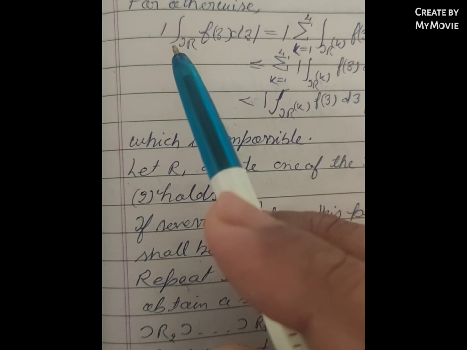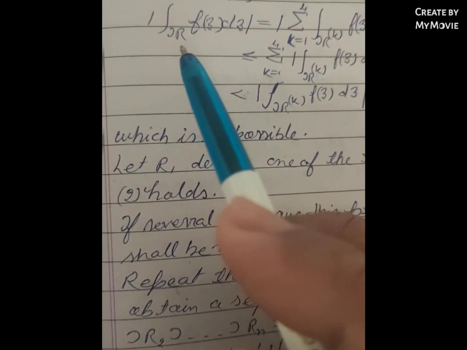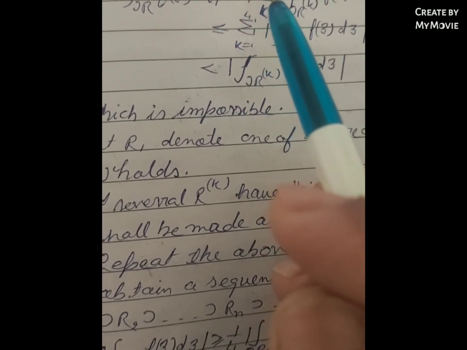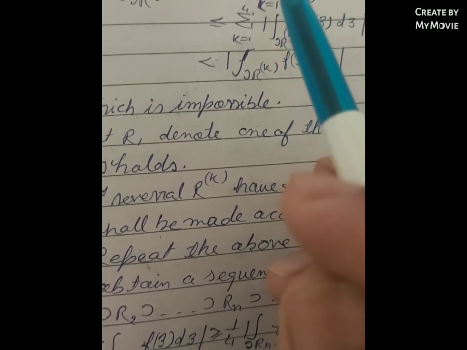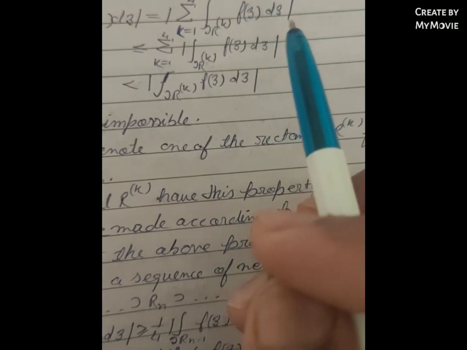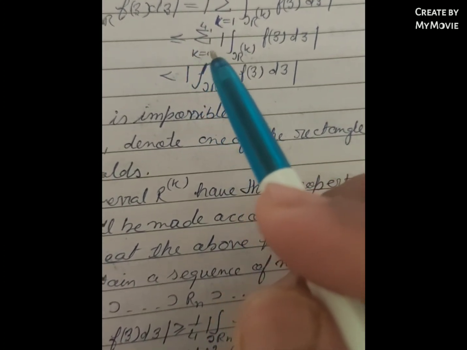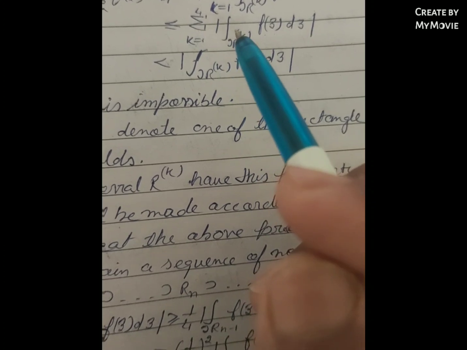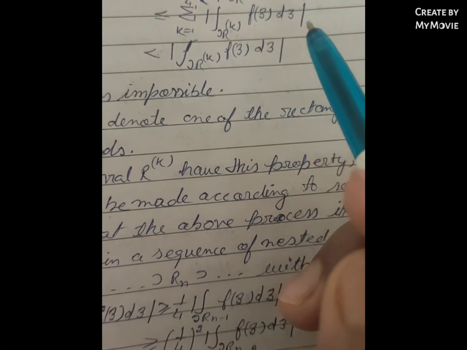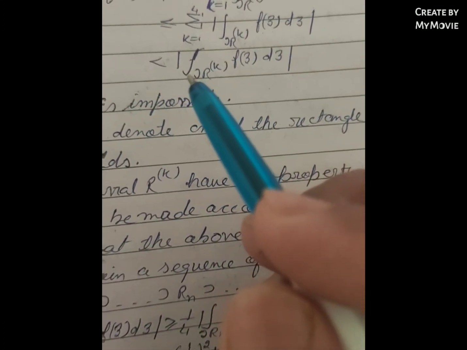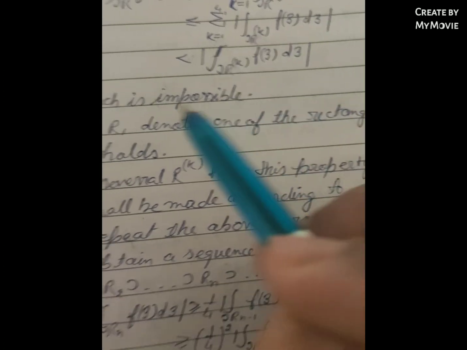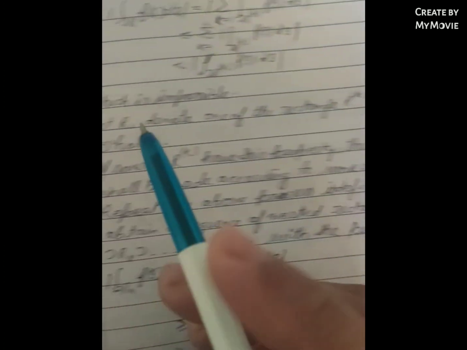For otherwise, the modulus of the integral over ∂R of f(z) dz is equal to the modulus of the sum for k from 1 to 4 of the integrals over ∂Rk, which is less than or equal to the sum for k from 1 to 4 of the moduli of those integrals, which is less than the modulus of the integral over ∂R of f(z) dz, which is impossible.